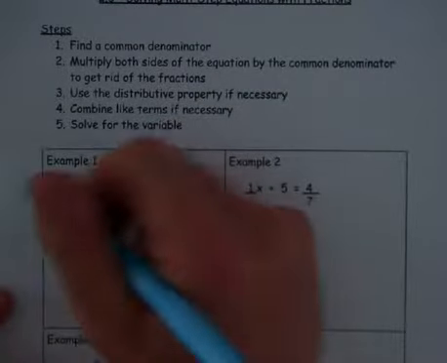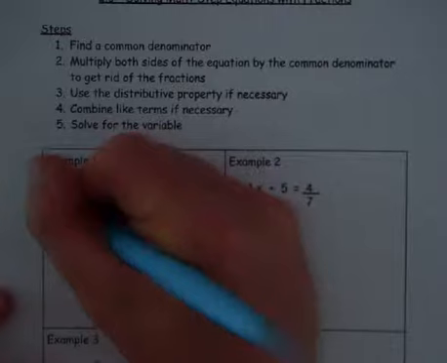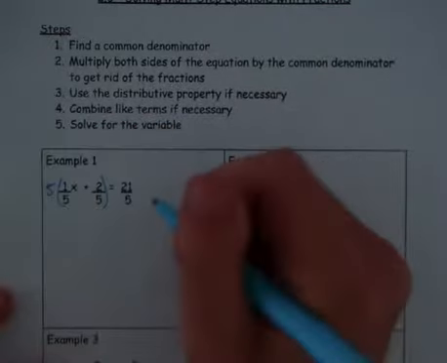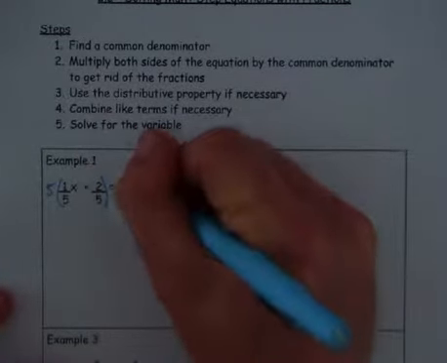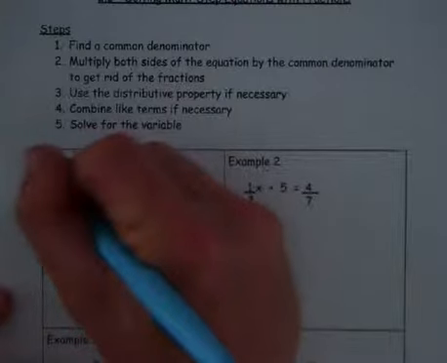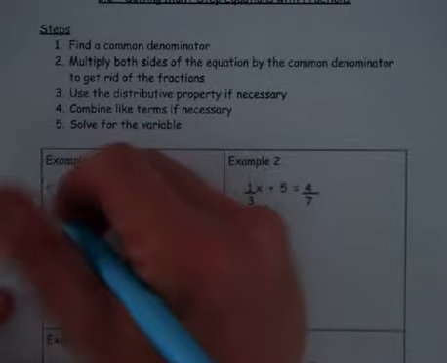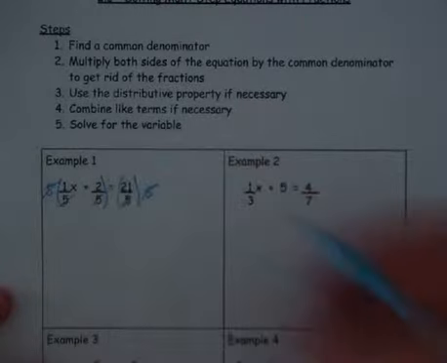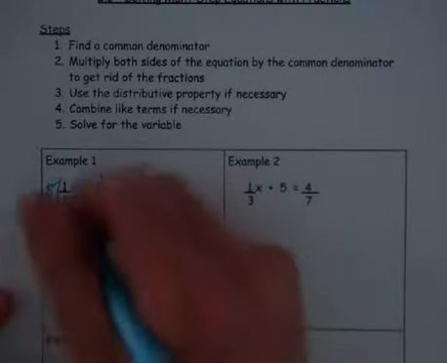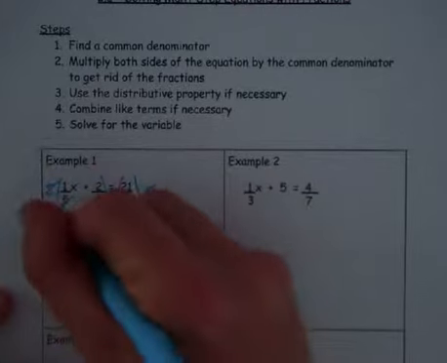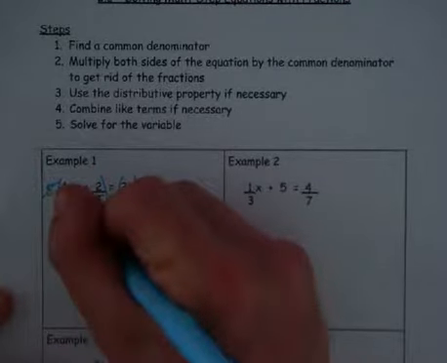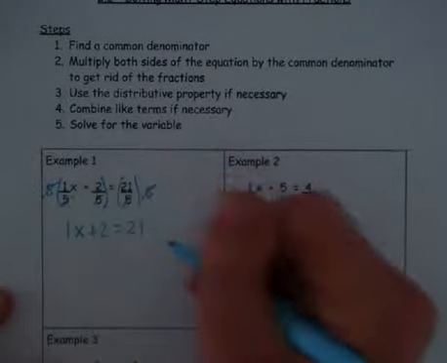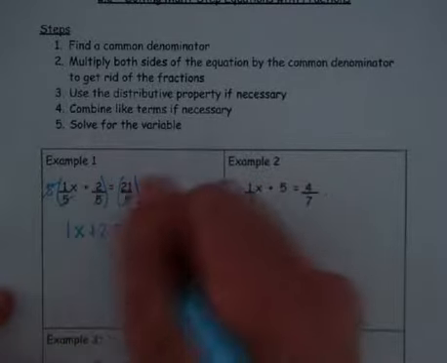Now, if we're going to do something to one side, we're going to do it to the other. So I'm going to multiply this side by 5. But I'm also going to multiply this side by 5. All right? Now this 5, because of the distributive property, is actually going to cancel out with this 5 and this 5. And then this 5 is going to cancel out with this 5. So what we're going to be left with is 1x. I'll write it as 1x, even though it's really just x, plus 2 equals 21, right? Which is just x plus 2 equals 21.